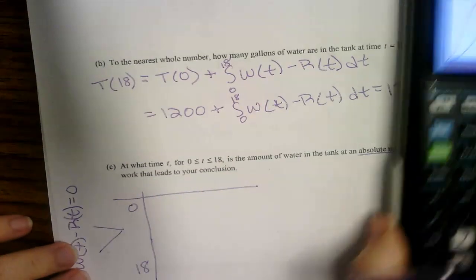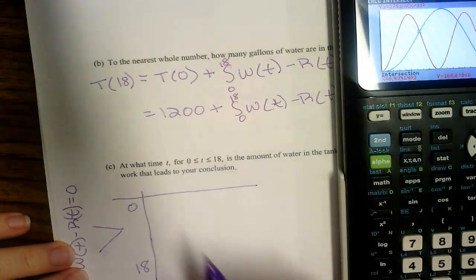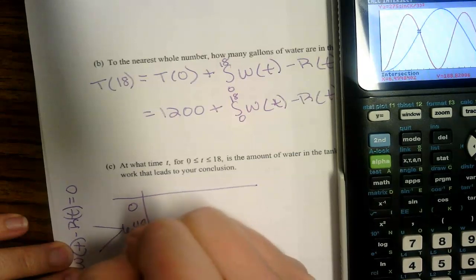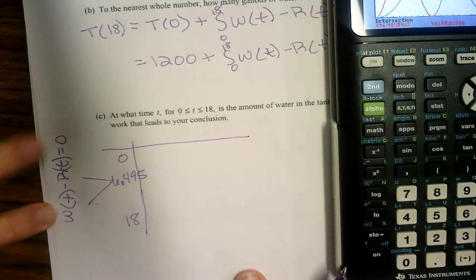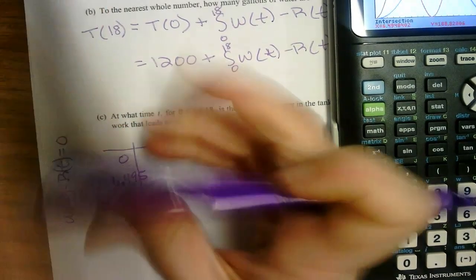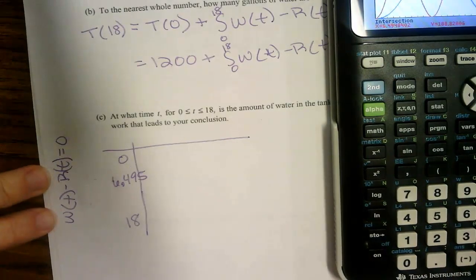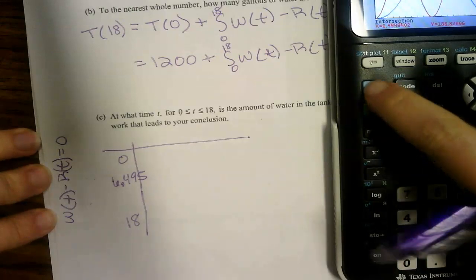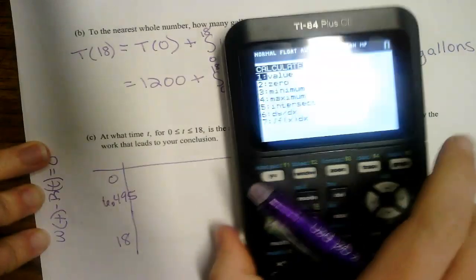So one intersection that I got here was 6.495. They want you on the AP test to write this out. This is how you're finding these numbers: you're setting those equal to 0. I happen to have 2 this time, so I'm going to go ahead and calculate the other one.